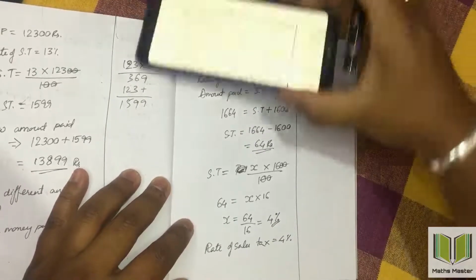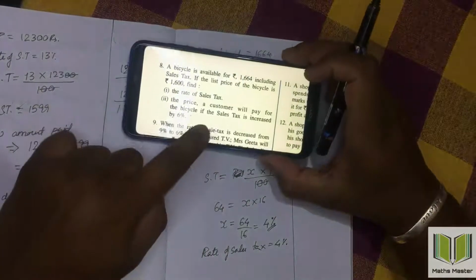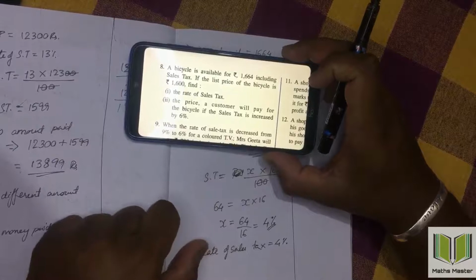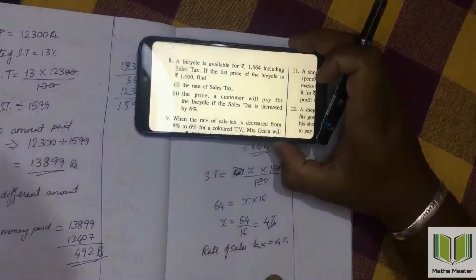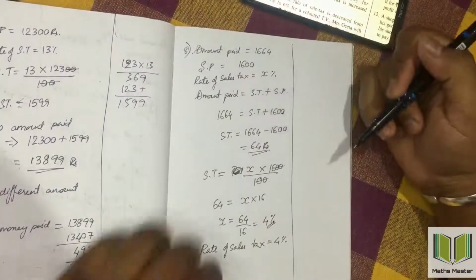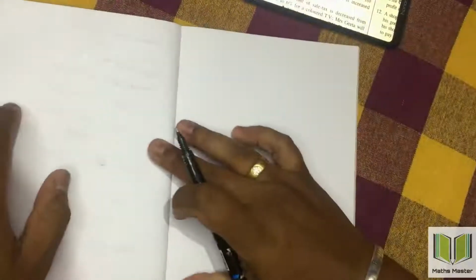And in the next part, they have asked for the price a customer will pay for the bicycle if the sales tax is increased by 6%. So for 4%, this is the amount he is paying. If it is 6%, what will be the amount? Find it and put it across in the comment section.